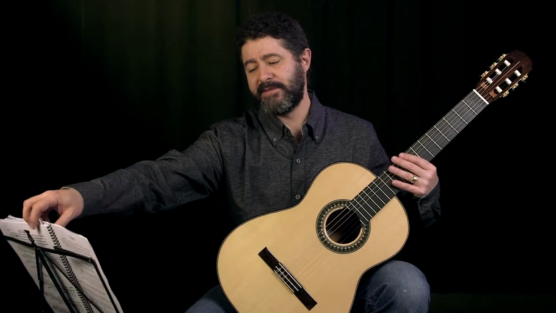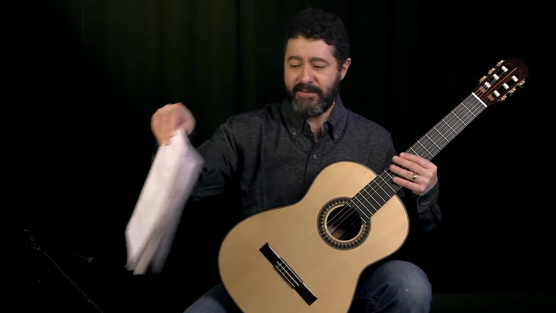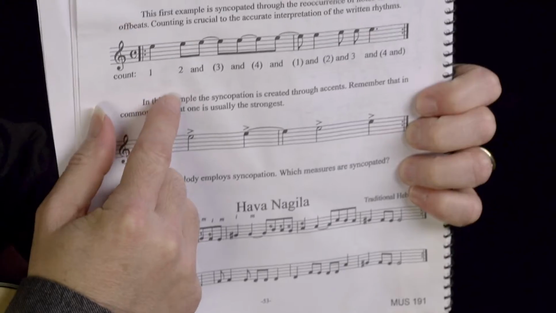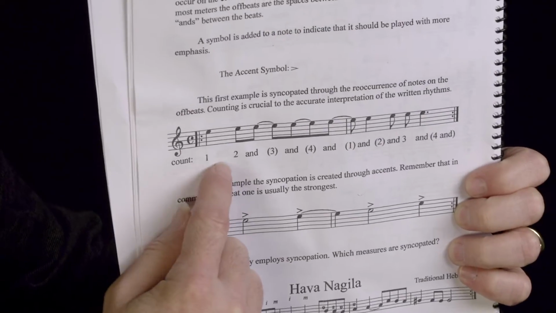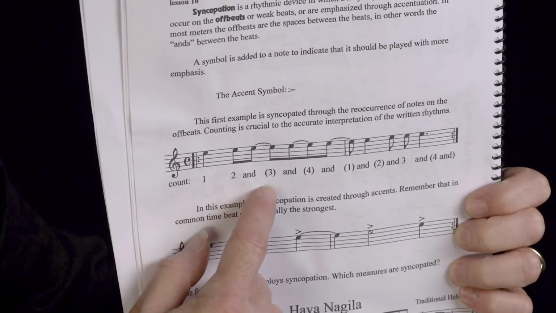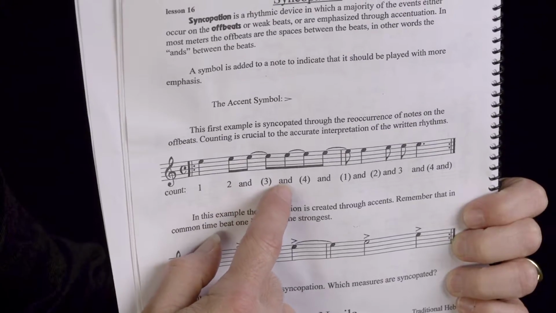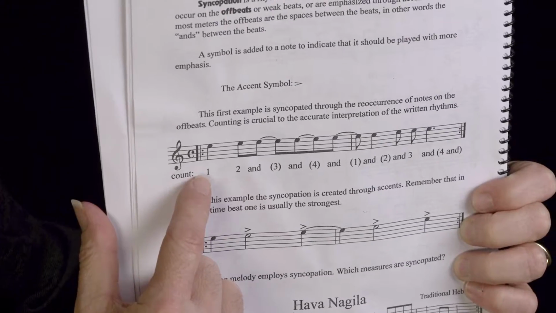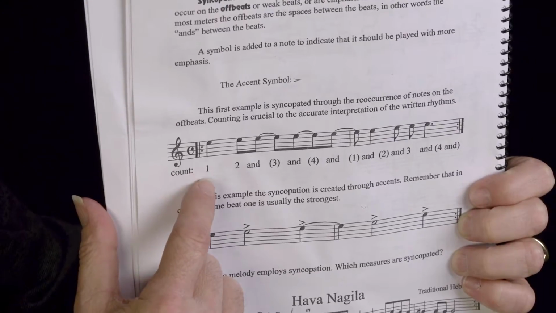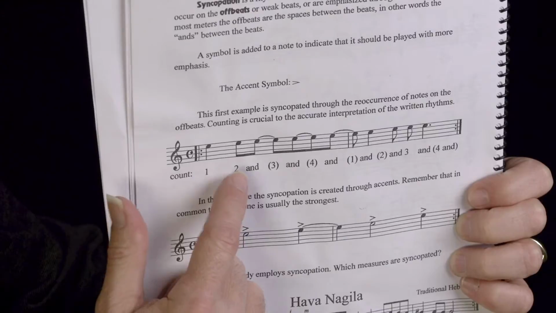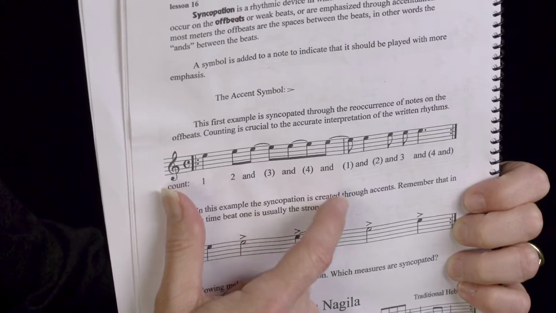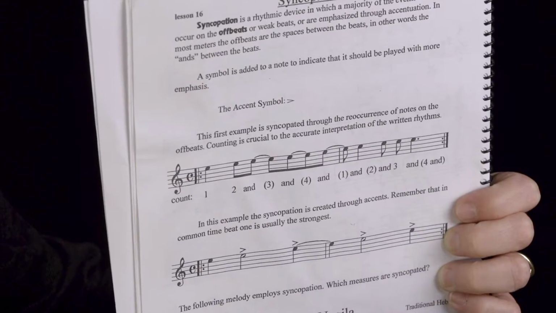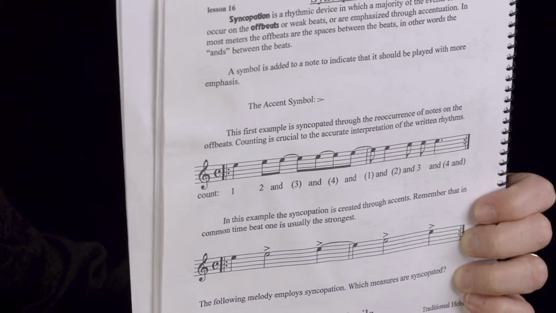So there's a couple different ways to notate this. If you look at the examples that we have, we can have syncopation where we have notes that are tied over the beats and only occurrences on the ands in between, right? So if we have a steady count of 1, 2, 3, 4, 1, 2, and. So when music falls in between on those ands, that's one type of syncopation.